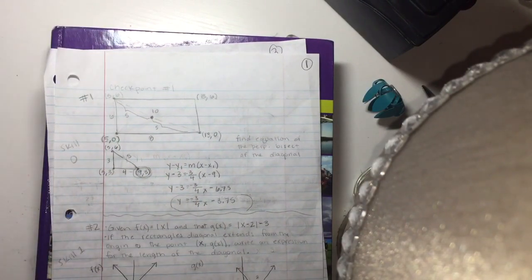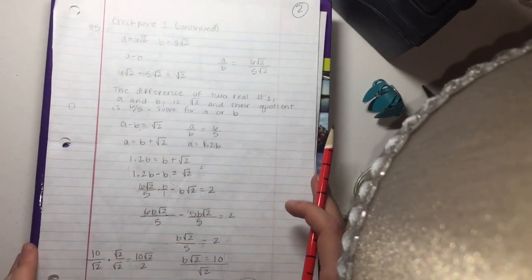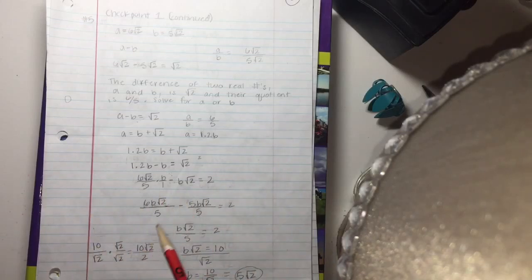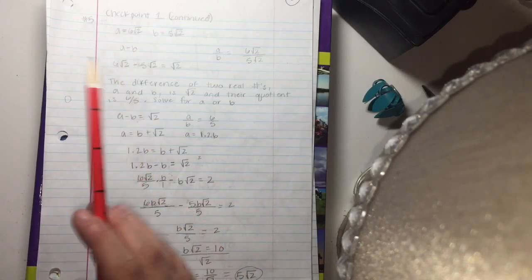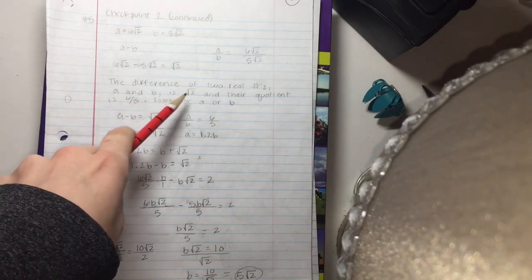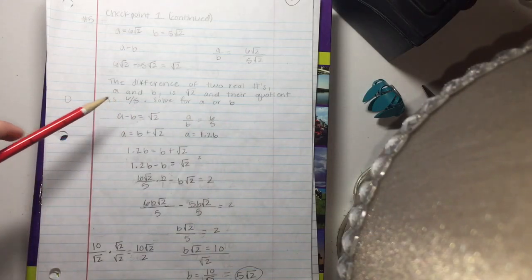And then just another skill 0 that I did, which you don't have to keep watching, but you can see how I figured this out. So right here, the problem I did was: the difference of two real numbers, a and b, is the square root of 2, and their quotient is 6/5. So solve for a or b.